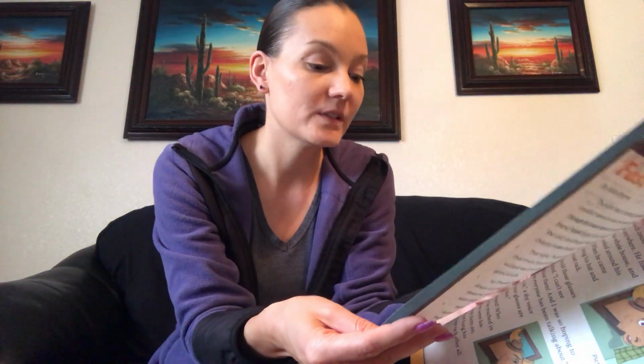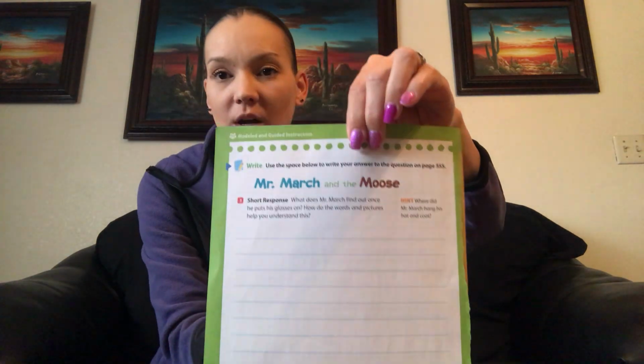So I'll reread that. What does Mr. March find out once he puts his glasses on? That's what we just talked about. How do the words and pictures help you understand this? So we talk about how the words and the pictures are connected with that. And last, you guys are going to write your response in the space on page 358. So you're going to go to page 358 in your packet, and here is the place where you are going to write your response. This is what we would normally do in class.